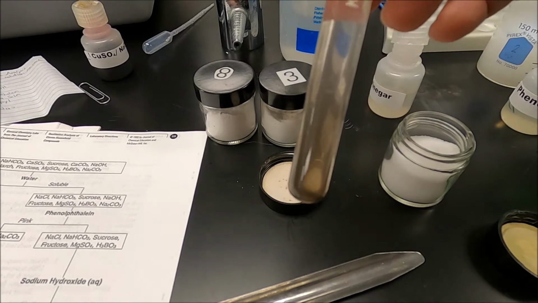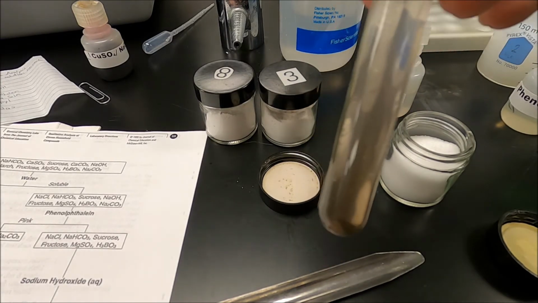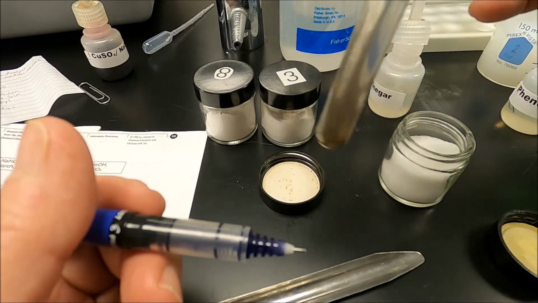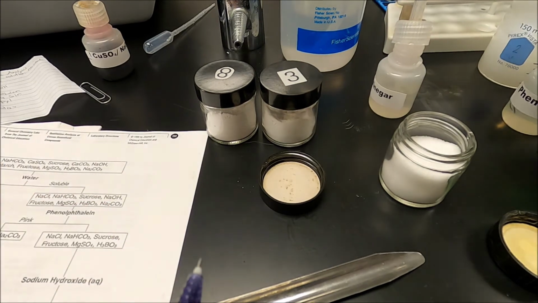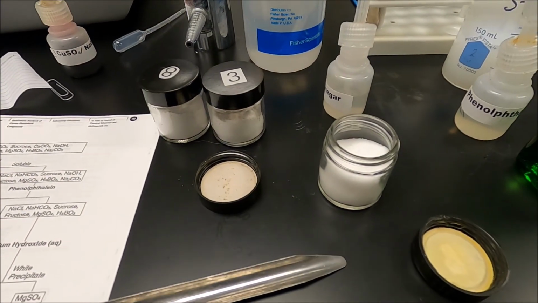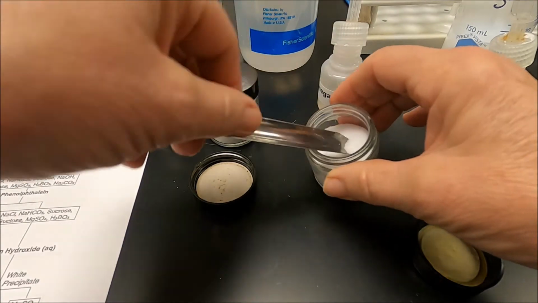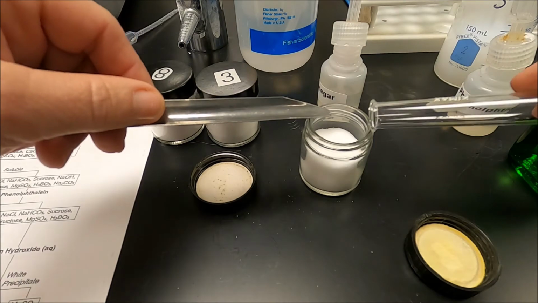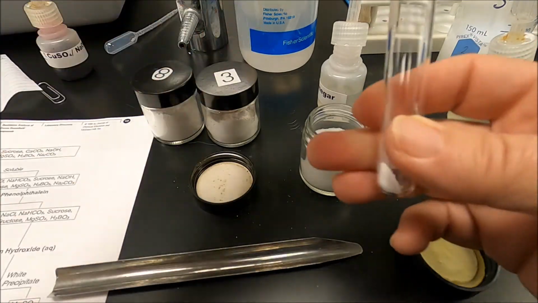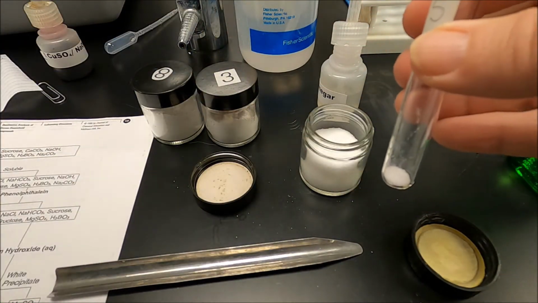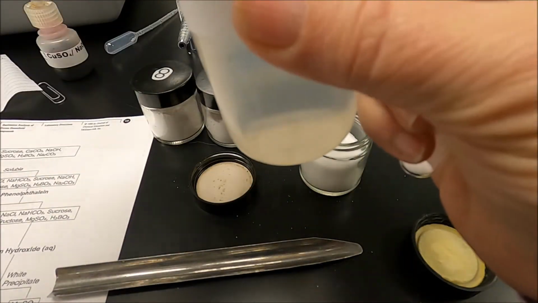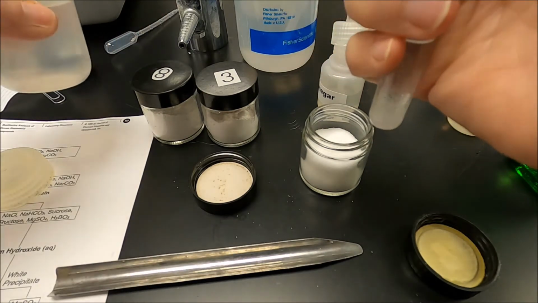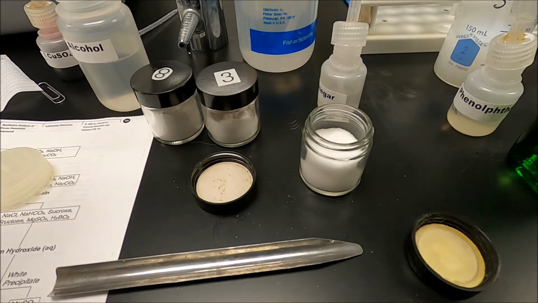I check here again. If it's fructose with this copper sulfate, I expect this tube to start going a red color. It's not red yet. So I am going to try mixing some of my solid with alcohol. Okay, maybe a little much. Okay, there's my solid. And I'm going to add alcohol to it, because that's my next presumptive test. Okay, shake it up.